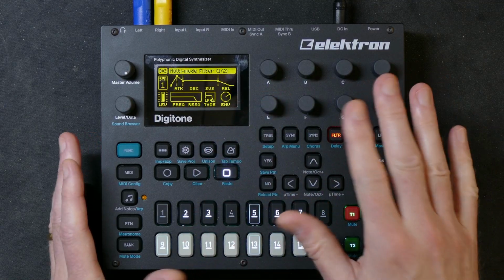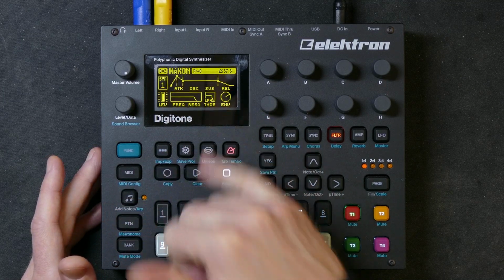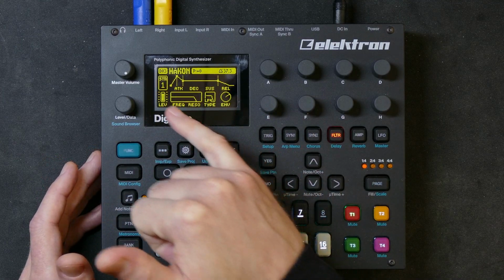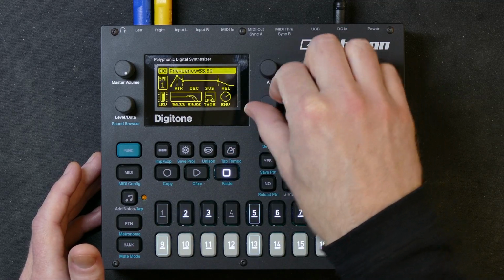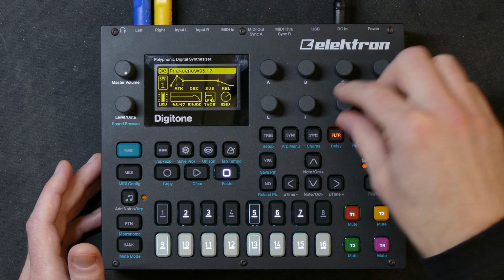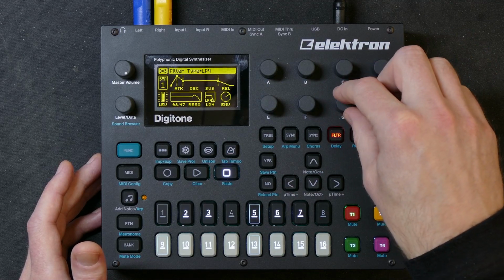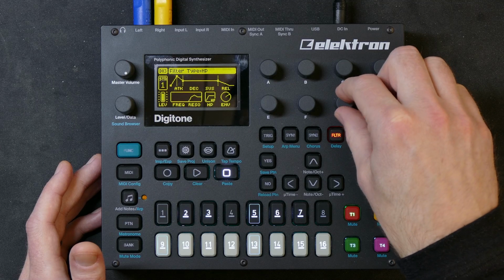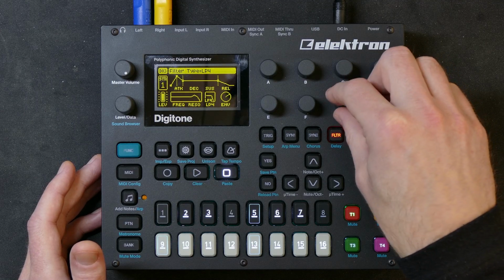This is a normal filter page where you have an ADSR envelope for the filter, and you have your normal setting, your resonance and your frequency, and now it's a low pass filter. And then you can set different styles of filters: high pass, 4-pole low pass, 2-pole low pass, and off.